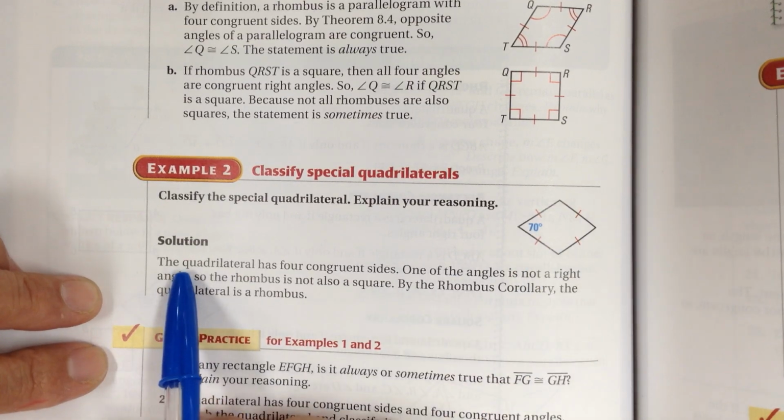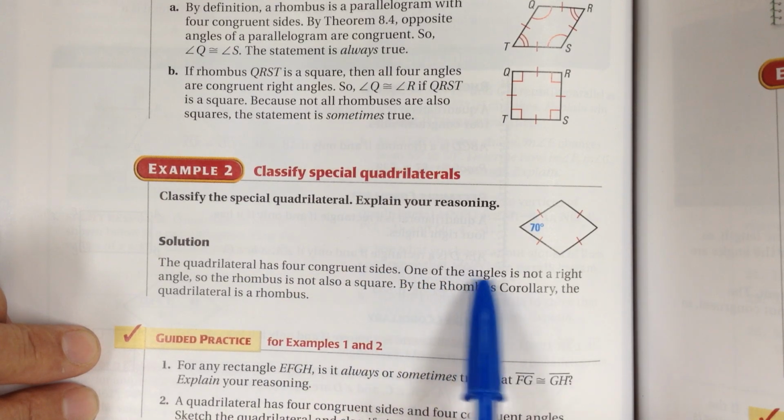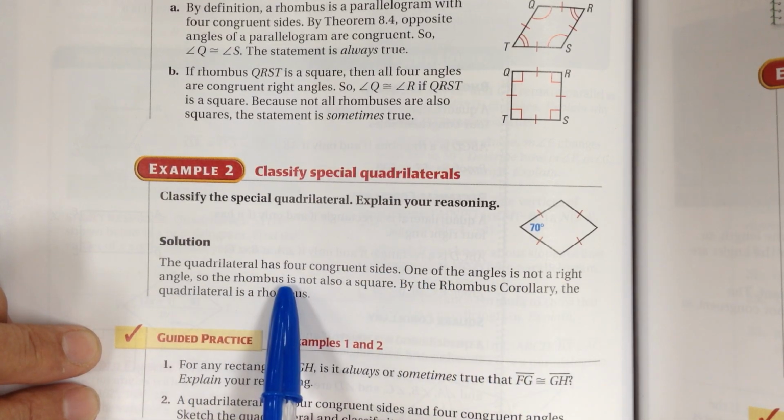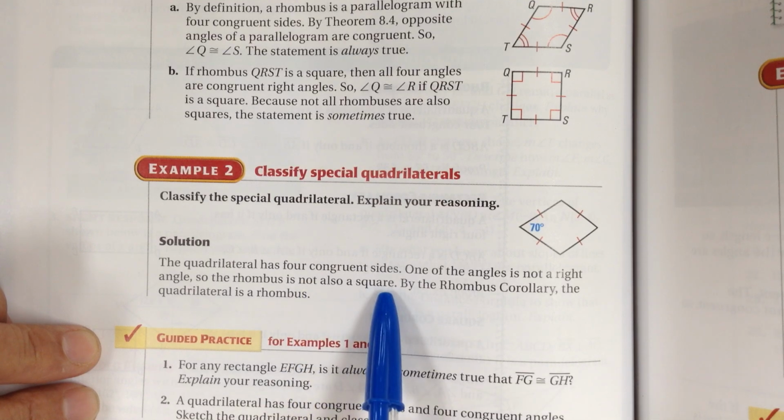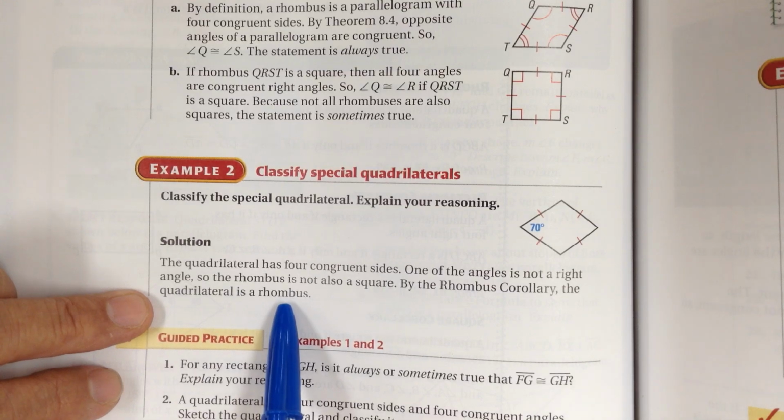Again, solution. The quadrilateral has 4 congruent sides. One of the angles is not a right angle, so the rhombus is not also a square. By rhombus corollary, the quadrilateral is a rhombus.